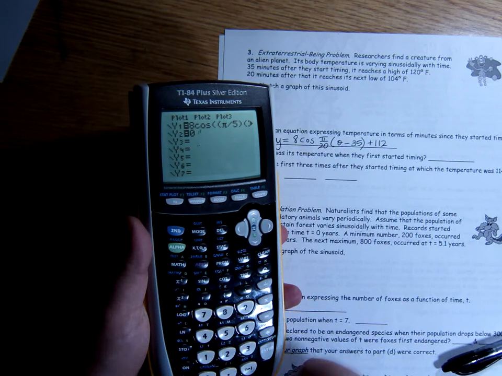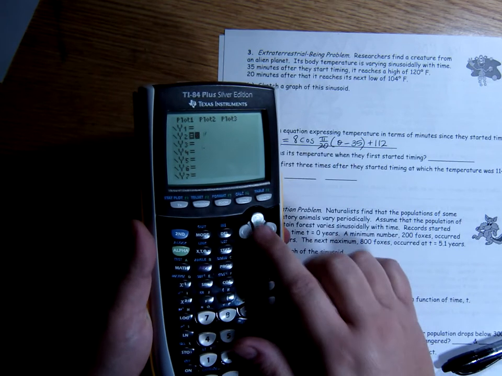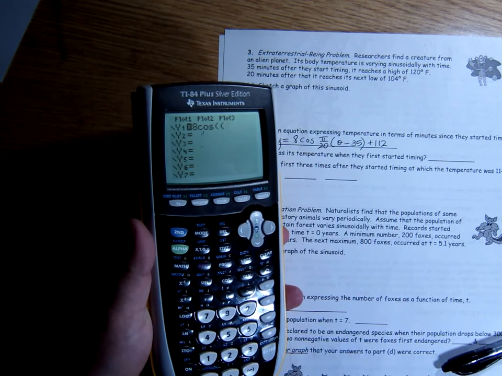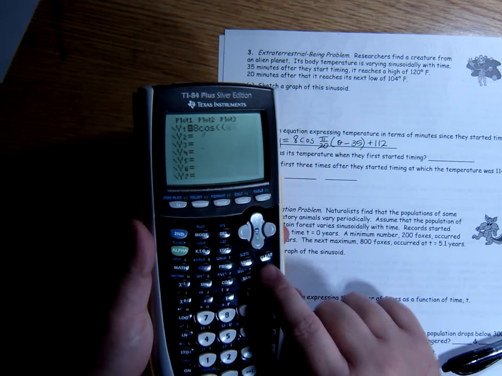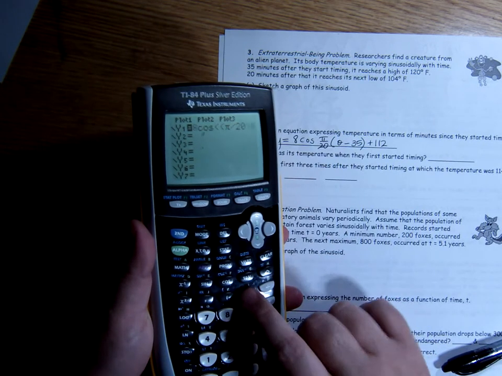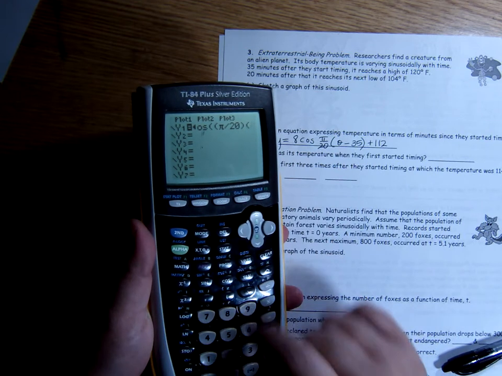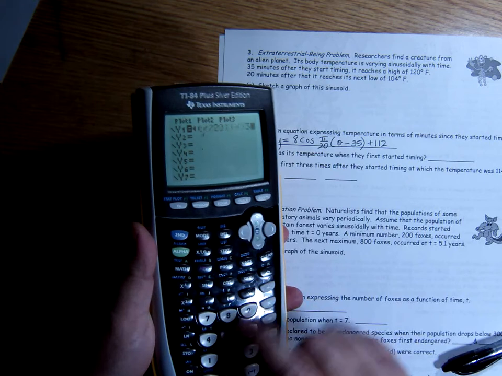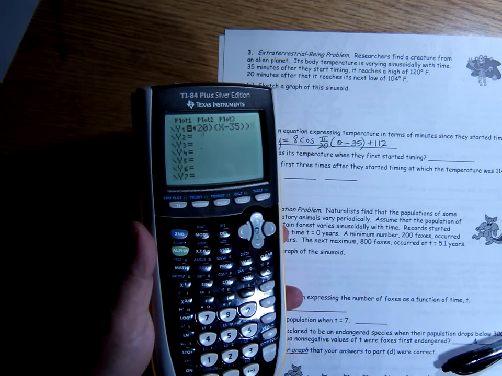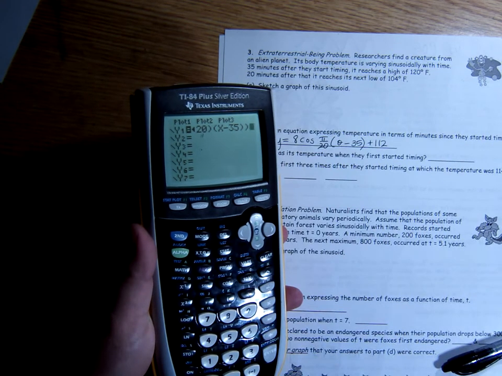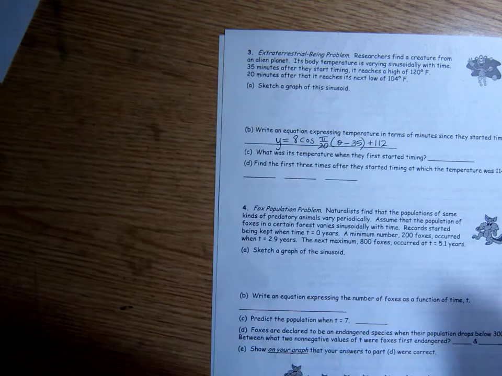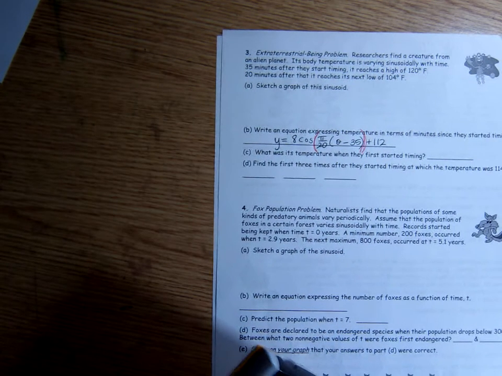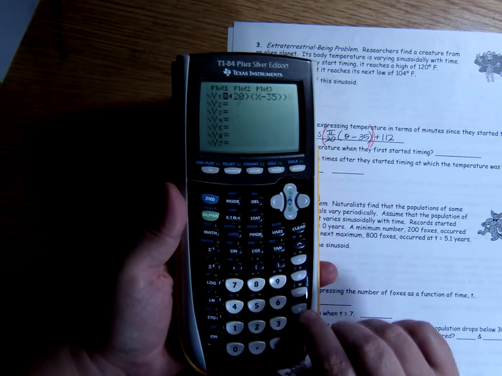Let me go ahead and clear this out to make it more clear. 8 cosine, put a second set of open parentheses and do my pi divided by 20 times, by doing another set of parentheses, theta, which I'm just going to call x, minus 35, and then close the parentheses for everything I'm taking the cosine of. It's like I'm saying I'm taking the cosine of all of this. Okay? And then plus 112 at the end.